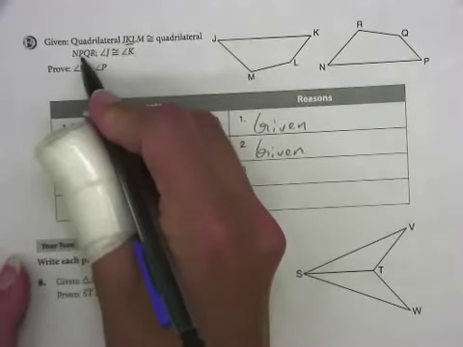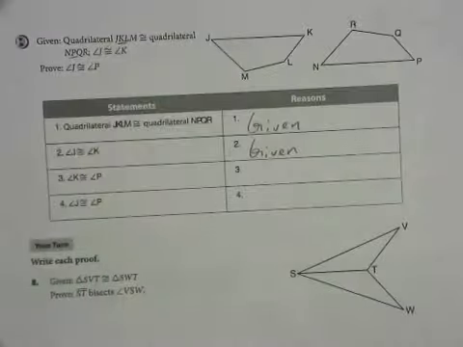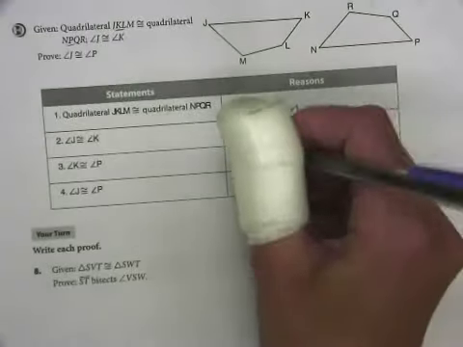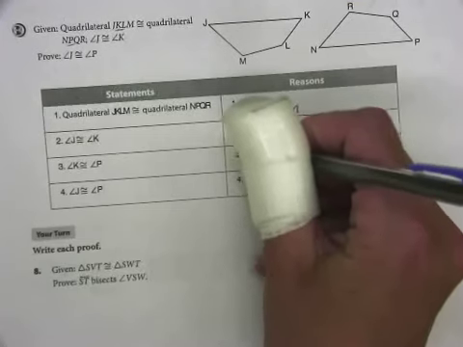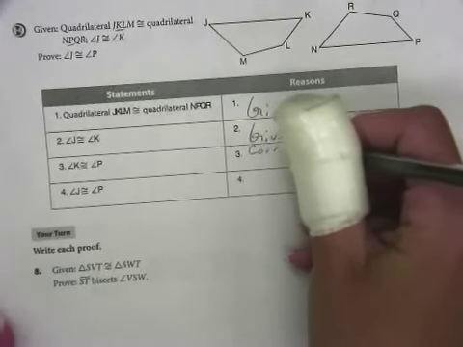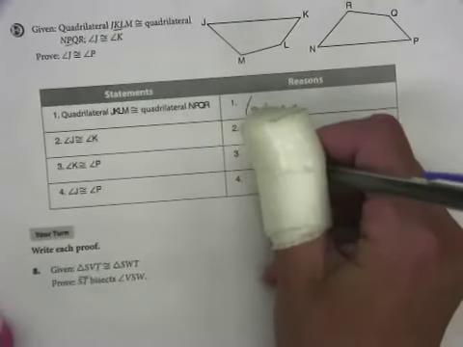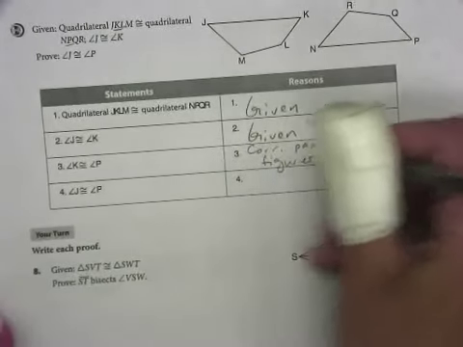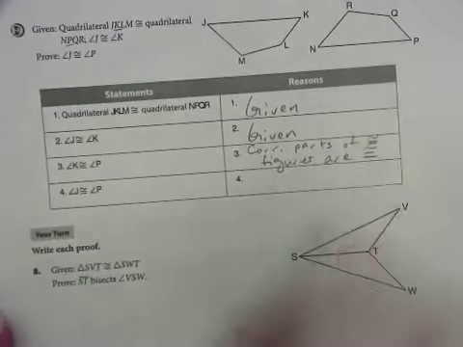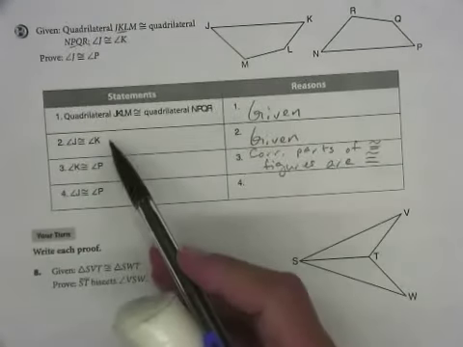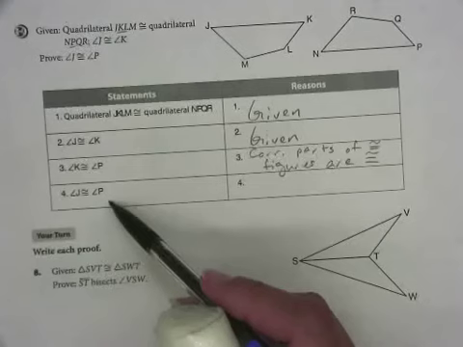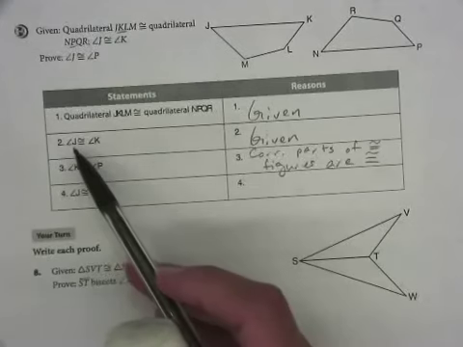But then why is angle K going to be congruent to angle P? Well, let's look at them in the statement. K is the second letter. P is the second letter. So since those figures are congruent and they are corresponding parts of them, I can say corresponding parts of congruent figures are congruent.